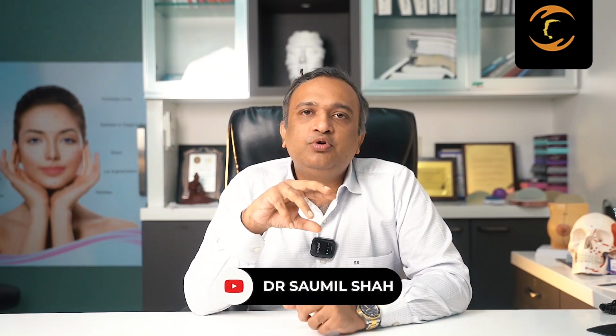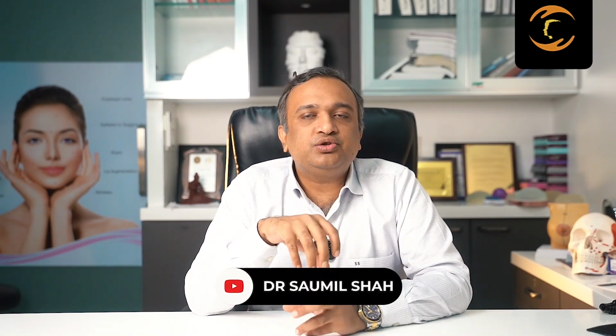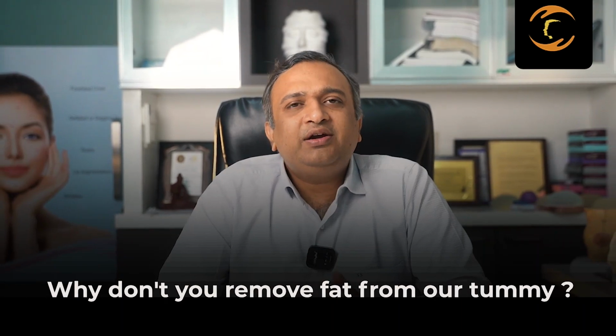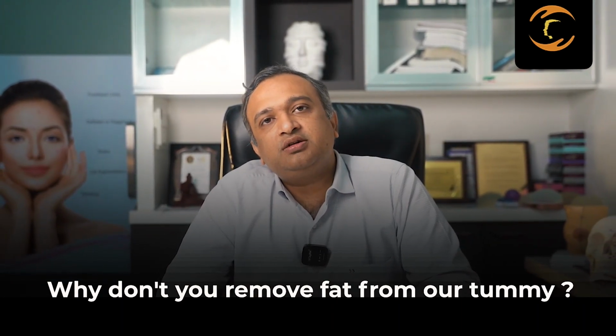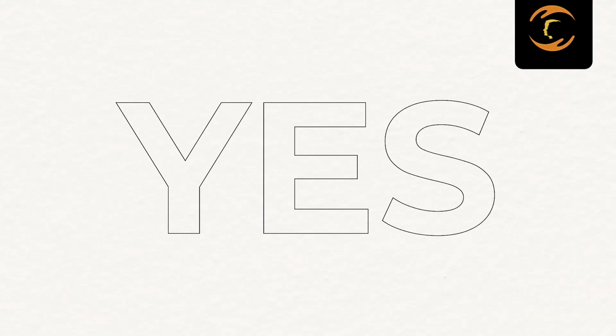Say post liposuction, there's a little bit of a divot, or post some major surgery, there's some other issue, we can use this fat. This is a technique that, depending on what needs to be done, we get patients asking us, Doc, why don't you remove fat from our tummy and put it into a breast, or put it into a buttocks, or put it into a face instead of fillers? I mean, is that even possible? Well, the answer is yes. And this is something that we do a lot.